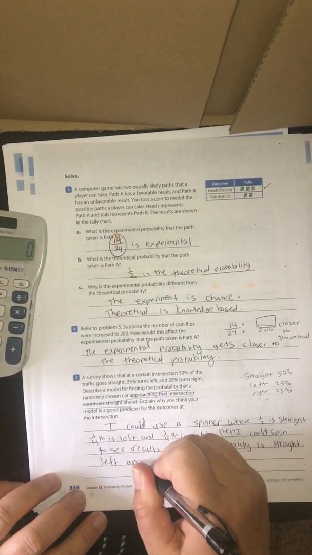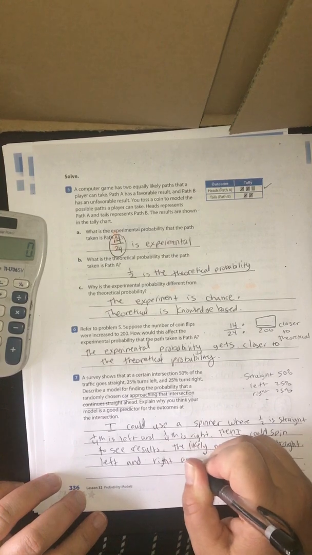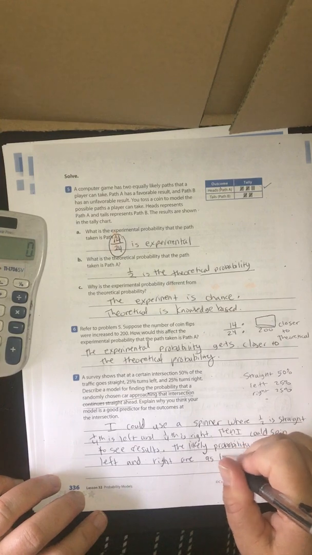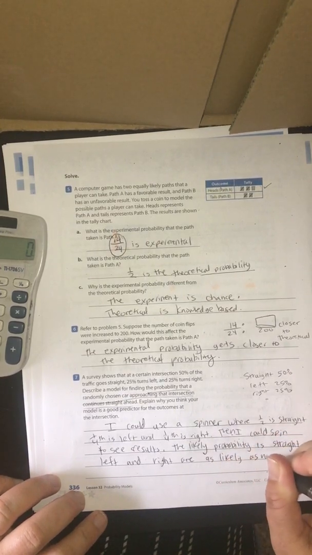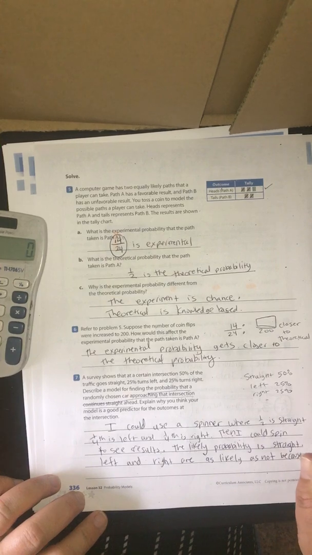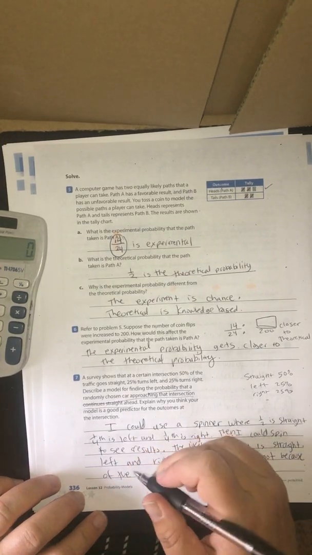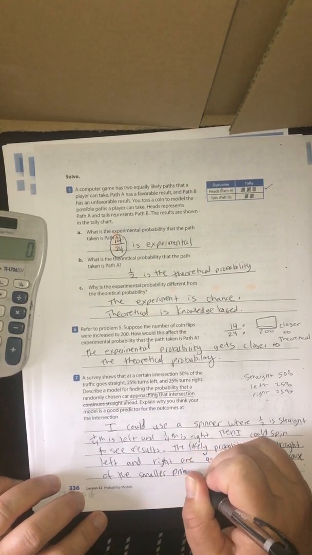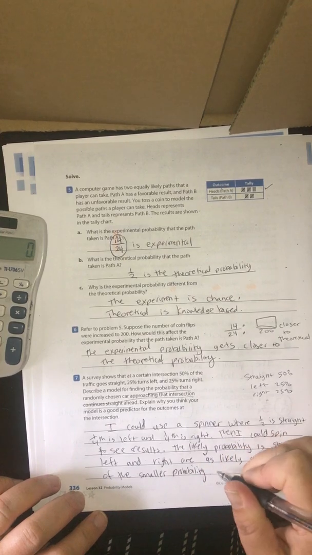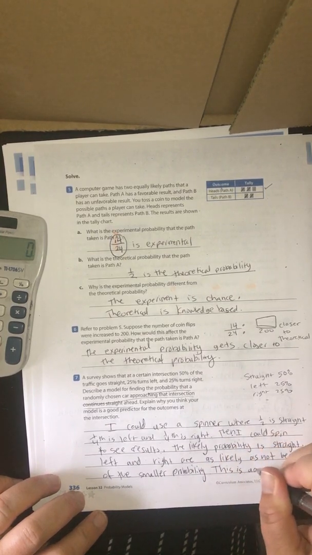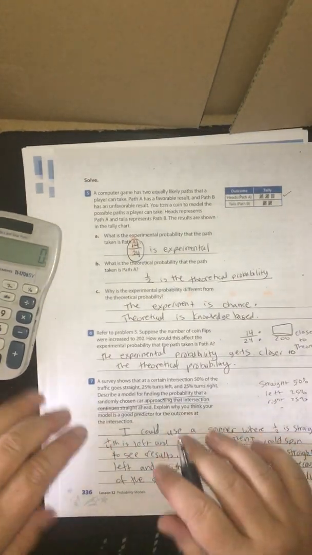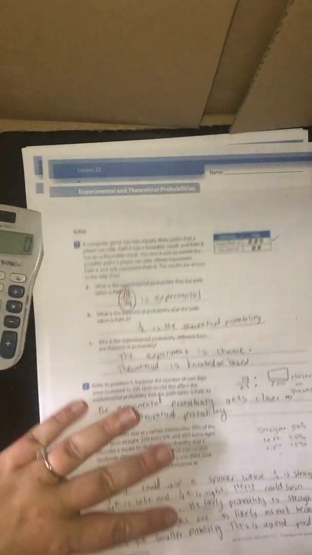Left and right are as likely as not, because of the smaller probability. Okay, this is a good predictor, okay? Gotta make sure we answer all the questions. So this is our model that we described, and we feel like it would be a good predictor. There's page 335 to 336.